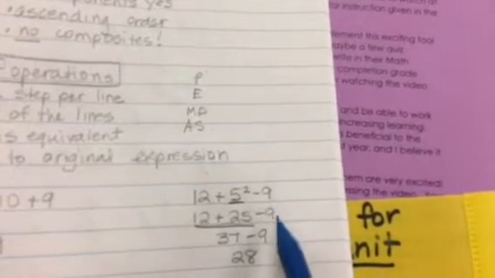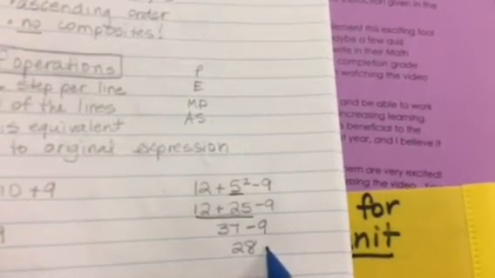So, for instance, if I have 12 plus 5 squared minus 9, the first thing I'm going to solve is my exponent. So that would be 12 plus 5 squared means 5 times 5 minus 9. Now I'm going to solve working left to right, my addition. That's 37. Copy down the minus 9. My solution is 28. Any of these could be an answer choice.